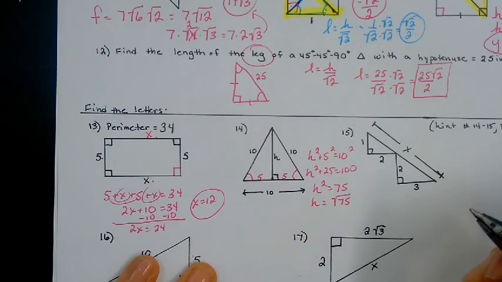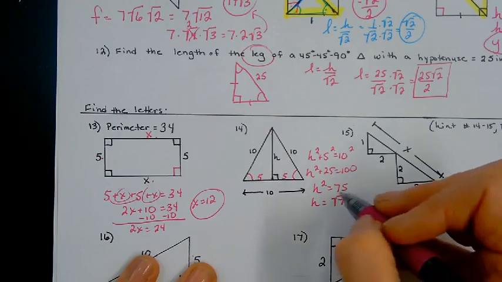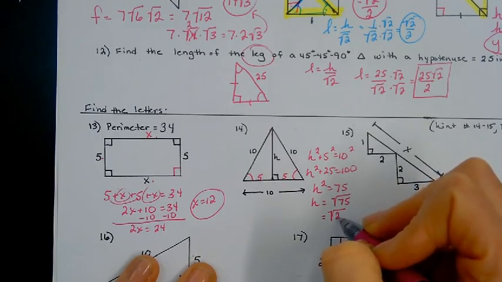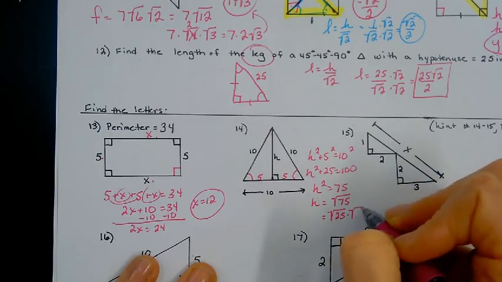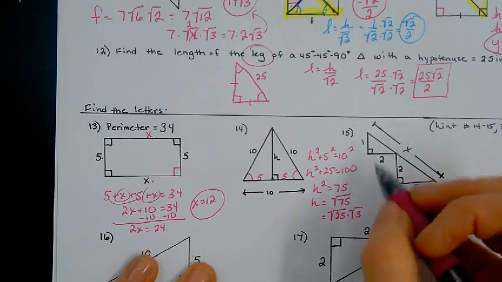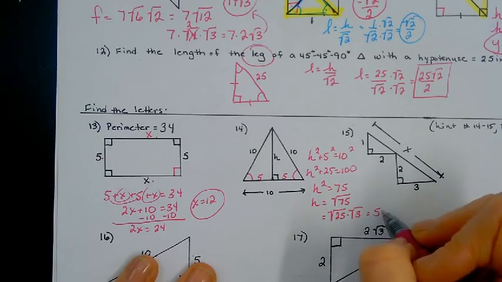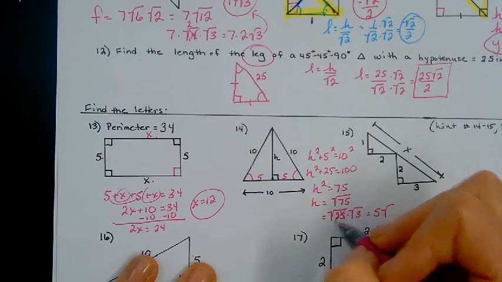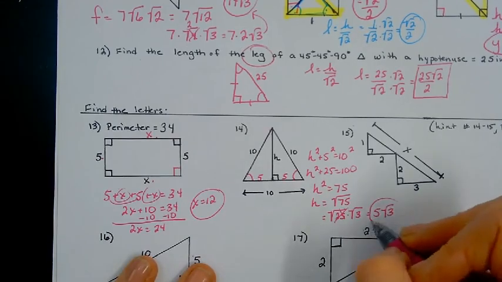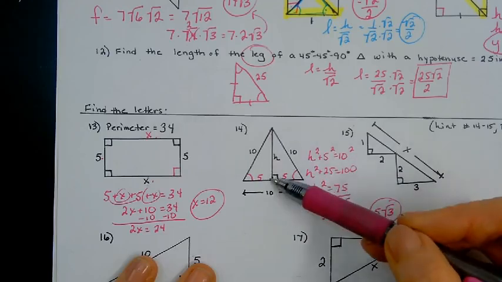It's got a perfect square factor in there. I know that 75 is equal to 25 times 3. I just split it up like that. Square root of 25 times the square root of 3, and the square root of 25 is 5. So we get 5 radical 3. And so our height in this equilateral triangle, when the sides are 10, is 5 rad 3.